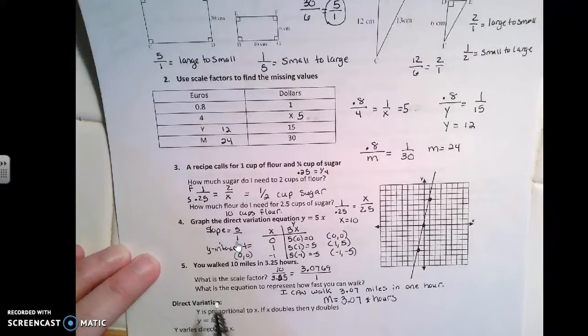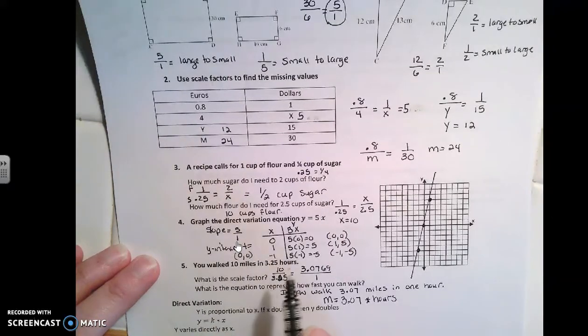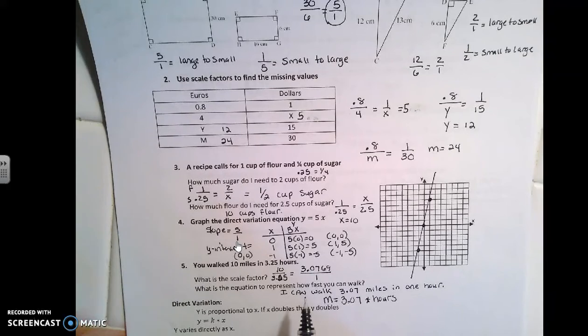Another example, you walked 10 miles in 3.25 hours. So what's the scale factor? So the scale factor would be 10 over 3.25. So if I scale it to 1, then that means that I would have 3.07 over 1. So what exactly does that mean? It means that I can walk 3.07 miles in 1 hour. And if I were to write an equation, I would say miles equals 3.07 times hours.